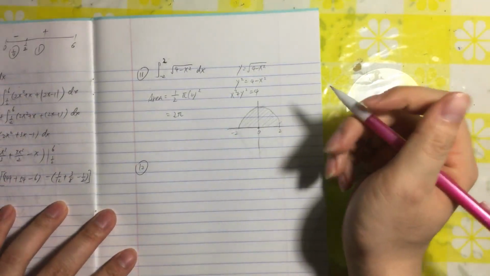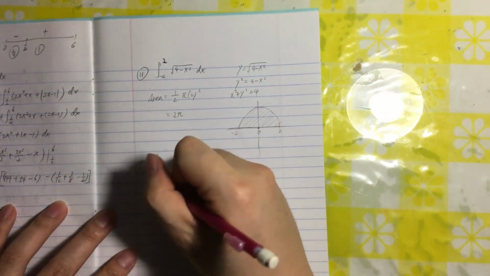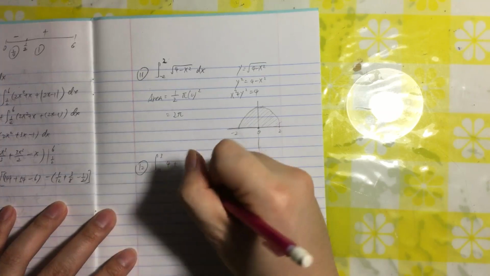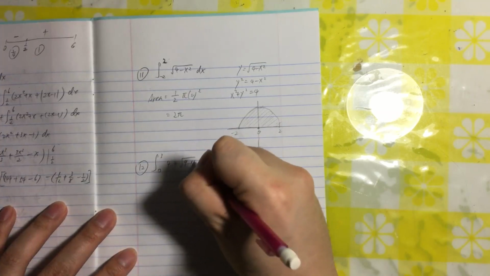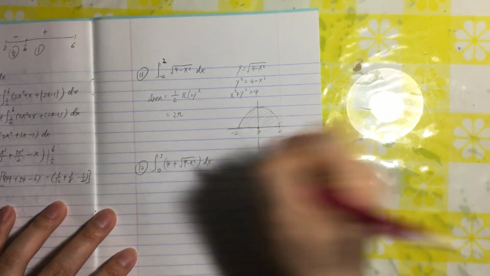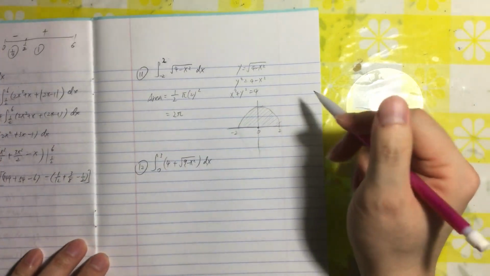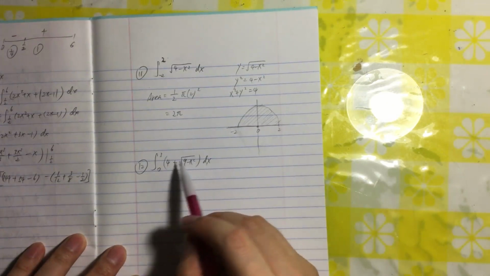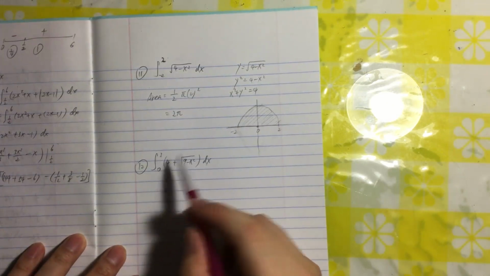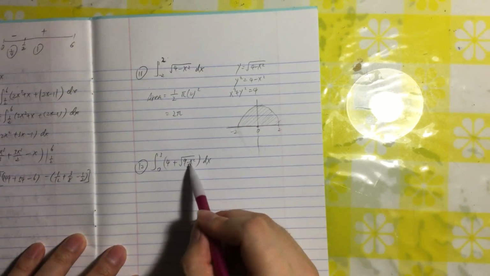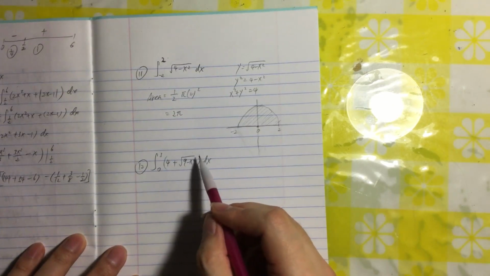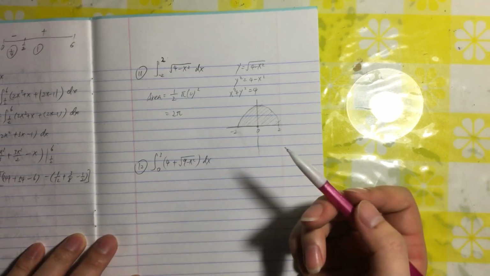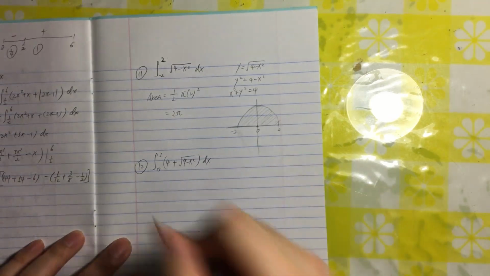Next example. Integral from 0 to 3 of 4 plus the square root of 9 minus s squared dx. Again, for a definite integral, we need to take the antiderivative for each term here. The antiderivative of 4 is easier, but for the square root of 9 minus s squared, so far we don't have any technique to take the antiderivative. So think of area under the curve.